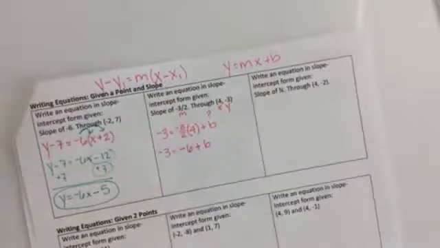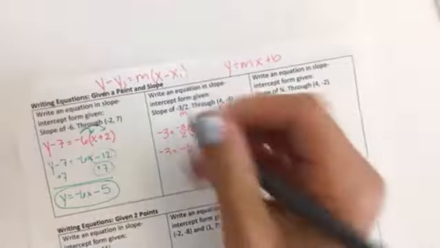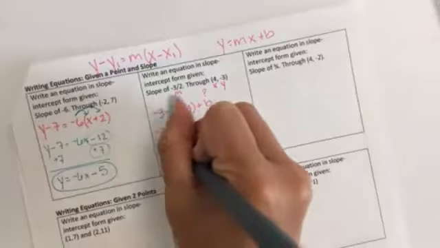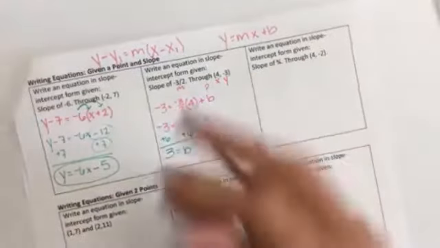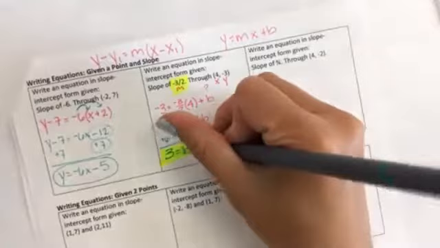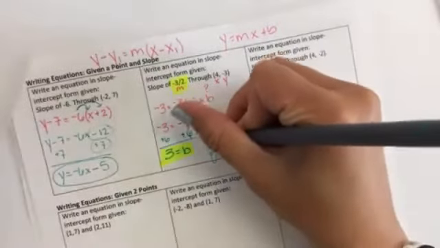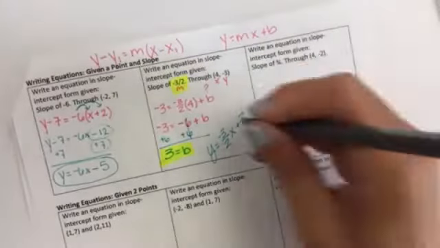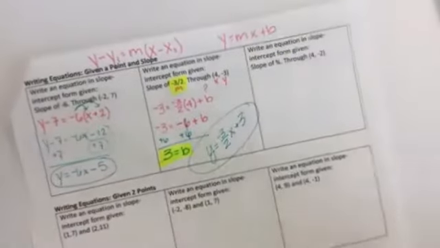Now always use that calculator to check your math if you're unsure. Then to get b by itself, we are going to add 6 to both sides. Negative 3 plus 6 is 3. So for your equation, we have a slope of negative 3/2. We have a b of 3. So our equation, you put the negative 3/2 in for your m, your 3 in for your b, and that's your answer.